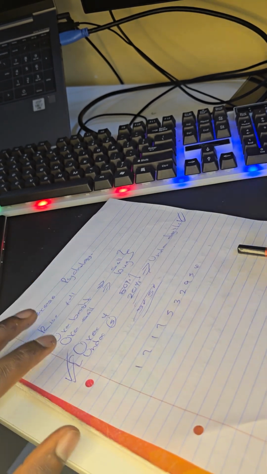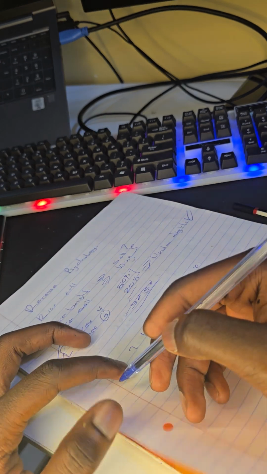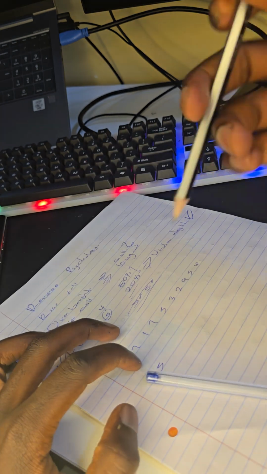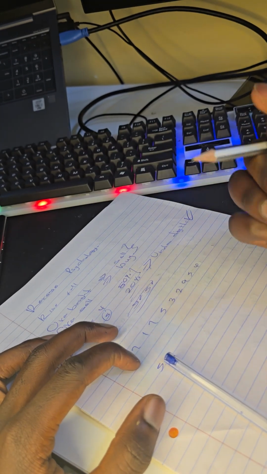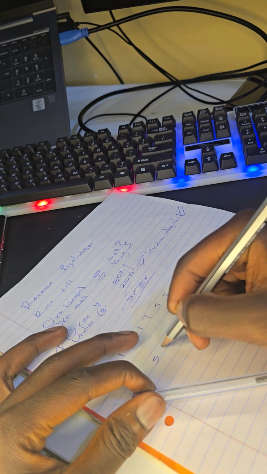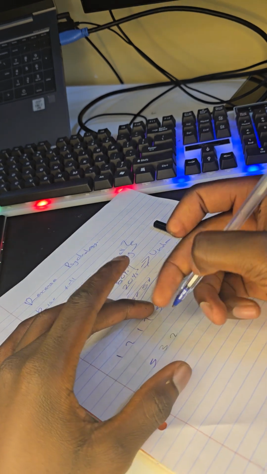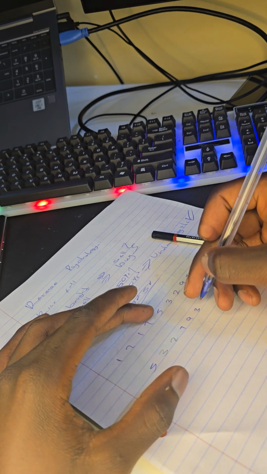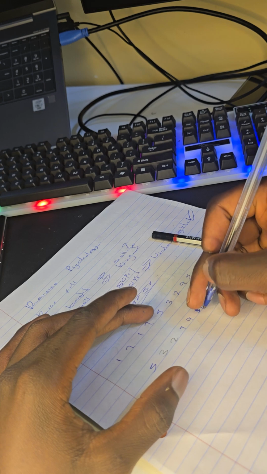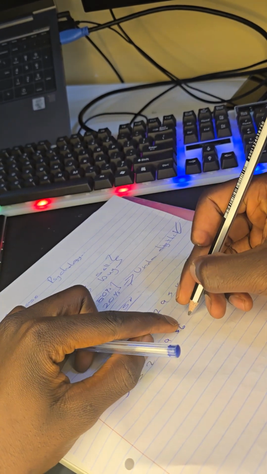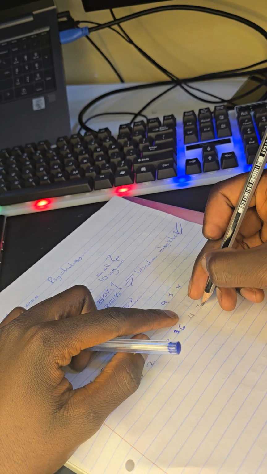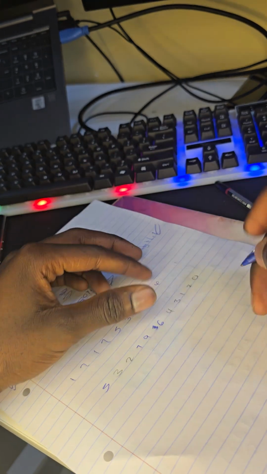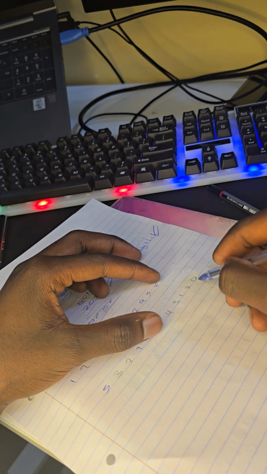So nataka niangalie stuff fulani hapa. So assuming the last digits imekuwa maybe 5, I'm going to use the pencil for digits under. So hapa ni 5, hapa itakuwa 3, hapa tuseme ni 2, hapa ni 7, 9, 3, no sorry, 6 maybe. Then tuko na 4, tuko na 3, tuko na 1, tuko na 2, tuko na 0. So hapa tunaangalia 1 2 3 4 5.